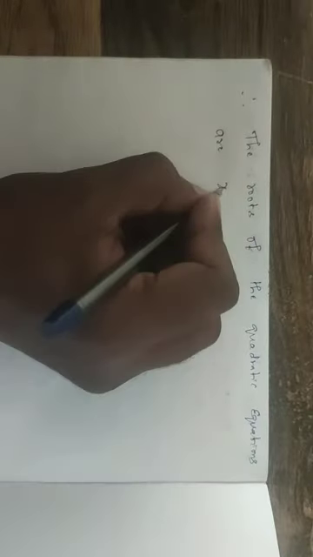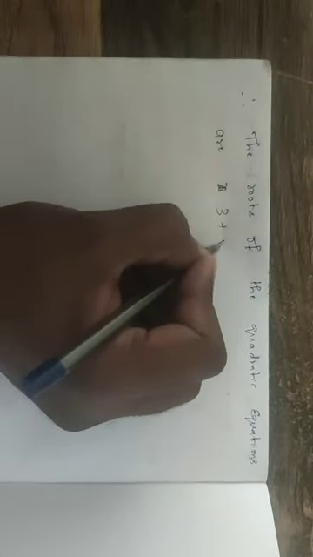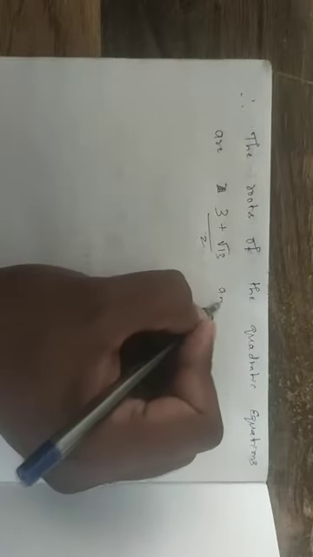The roots of the... therefore, so the conclusion you should write: therefore the roots of the quadratic equation are 3 plus root 13 by 2 and 3 minus root 13 by 2. So these are the two roots of the given quadratic equation.